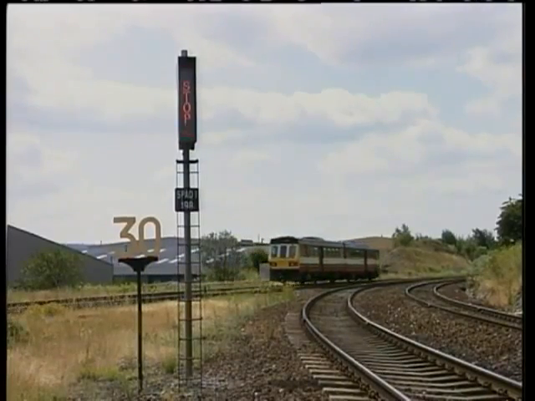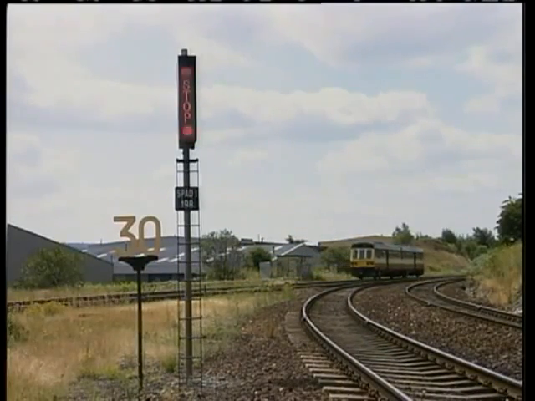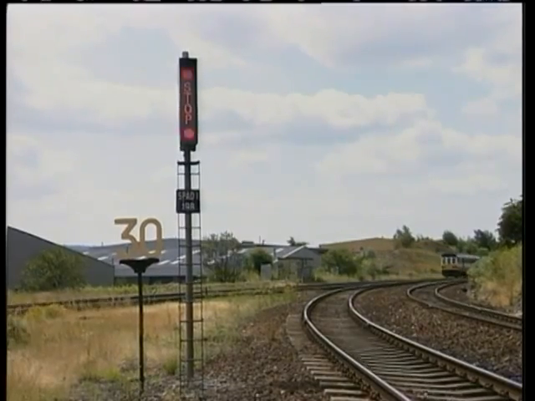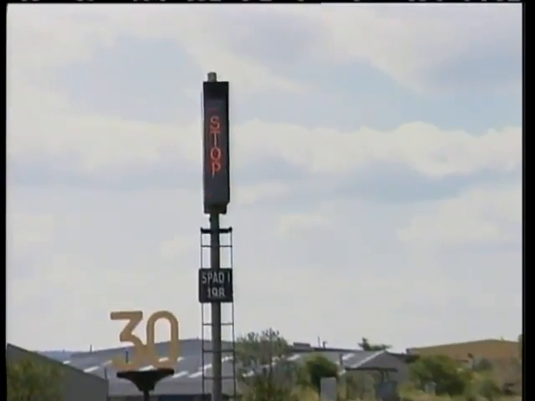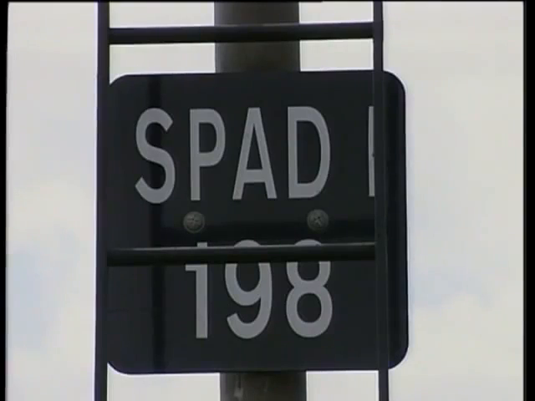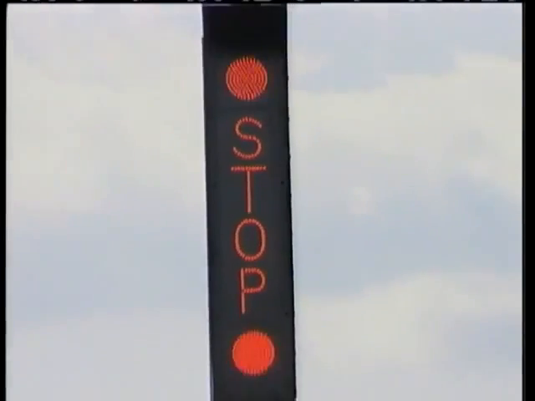It's a fibre optic device, and when activated displays two flashing red aspects, but with the word stop vertically in red dot matrix form. It doesn't have a blue backboard, neither is the identification plate blue. In all other respects, this SPAD indicator operates in the same way as those we've already looked at.